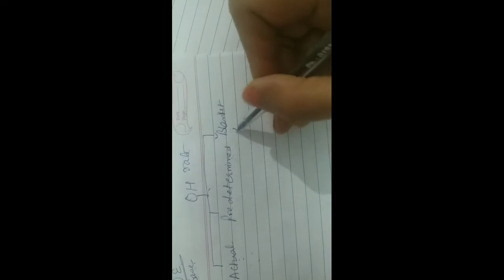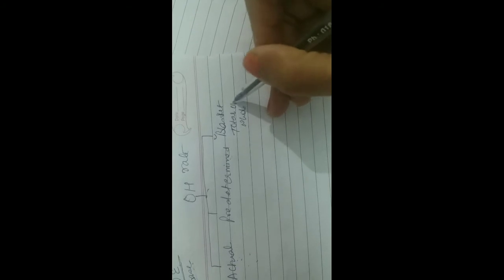The next is the blanket overhead rate, that is the total overheads of the whole factory divided by the total hours, or the total wages, or the total labor hours of the whole factory. So the base also in total, this we are preferring.